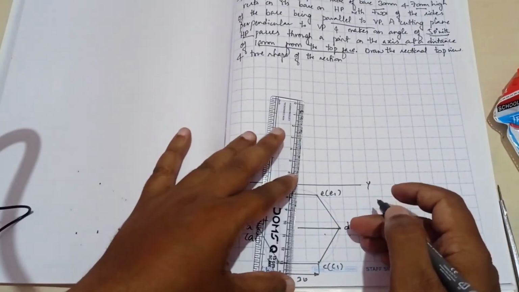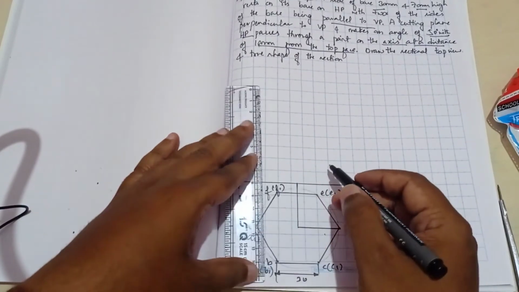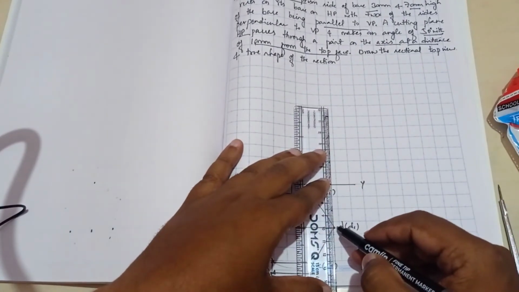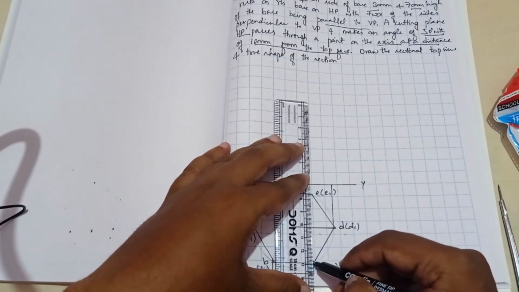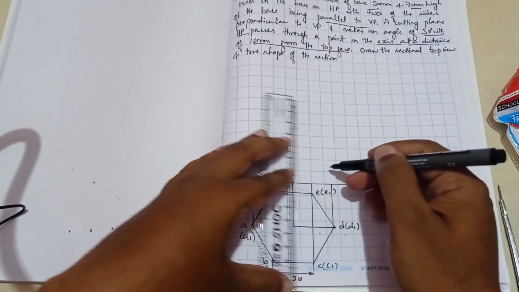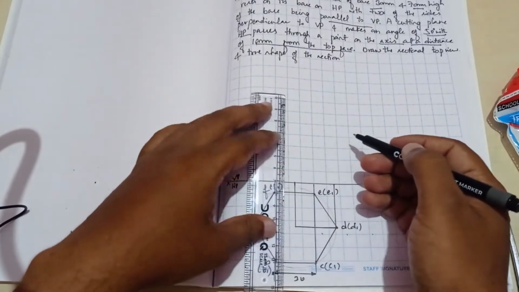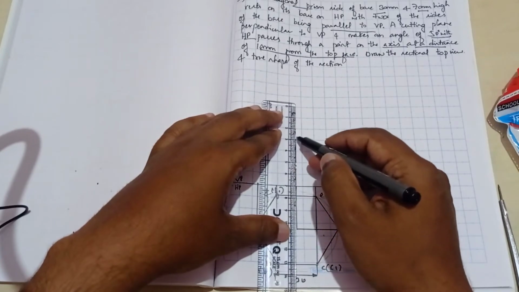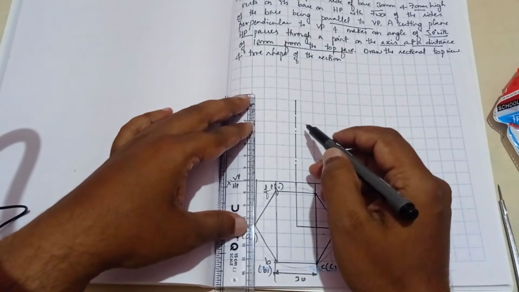Now we construct the front view. Draw the projection lines. The height here is 70 mm, so draw an axis for height 70.